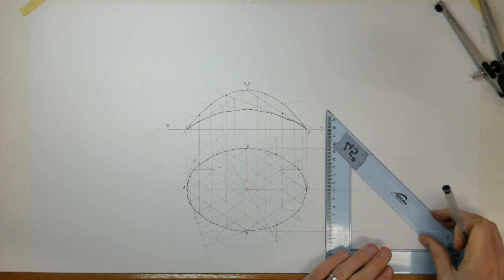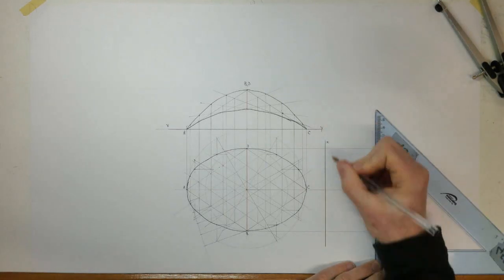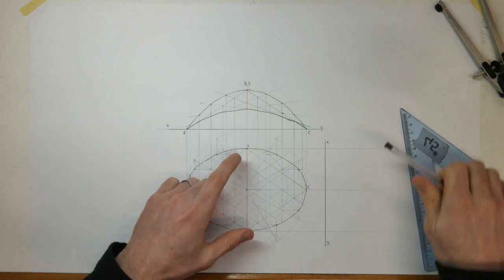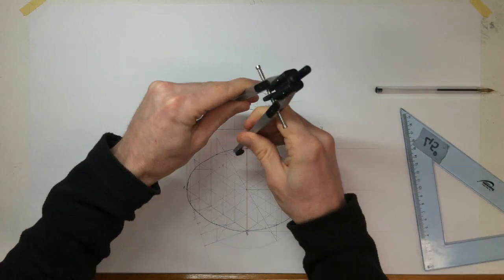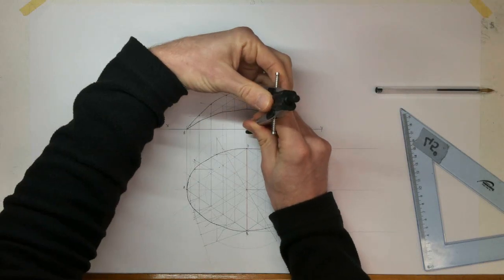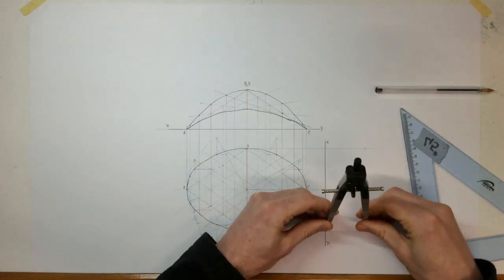I'll draw that heavy X1, Y1. So B and D, the height of B and D, I need to transfer from my elevation. It's an auxiliary elevation I'm creating, so heights come from my elevation. So the height of D, height of B.